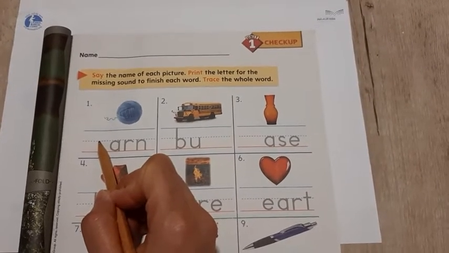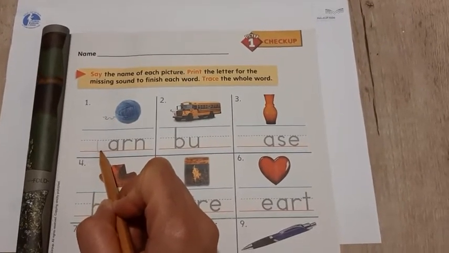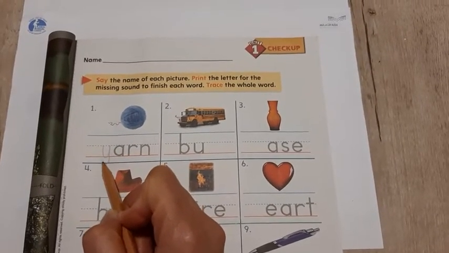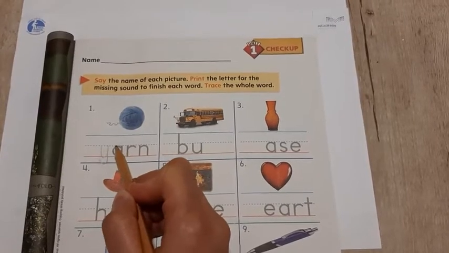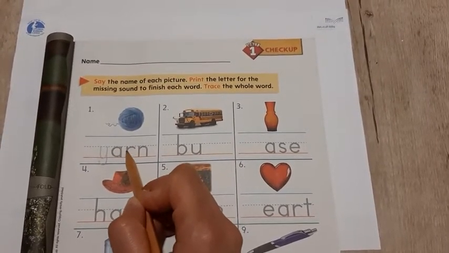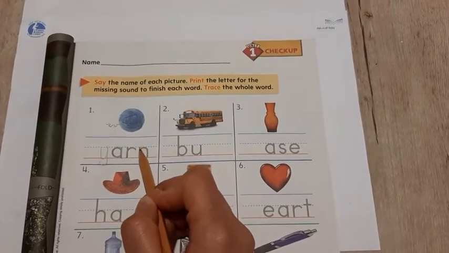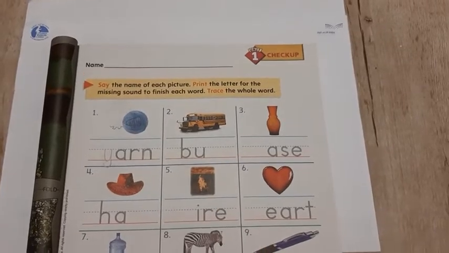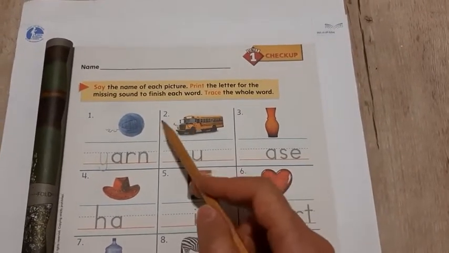The sound of which letter is yeah? It's the sound of letter Y. So we write it down and we trace the word. Yarn. Yeah, yarn.